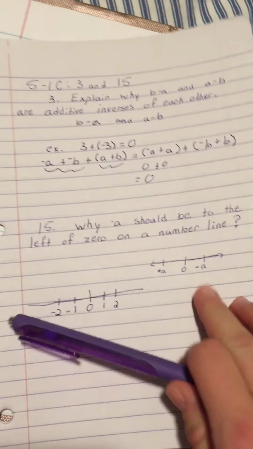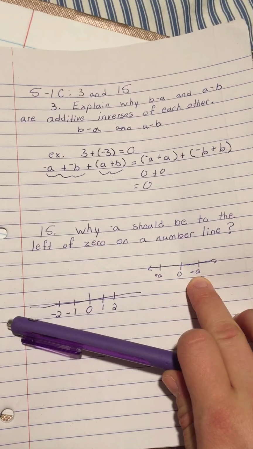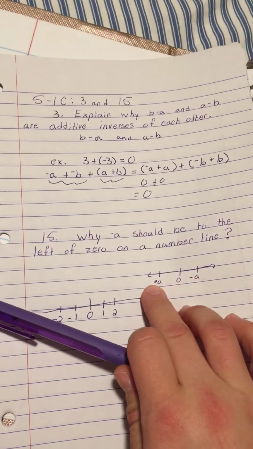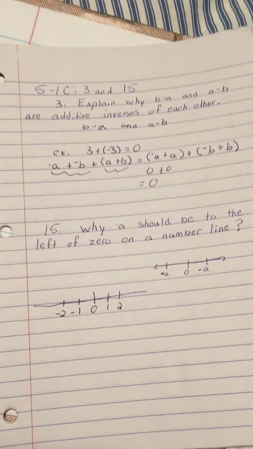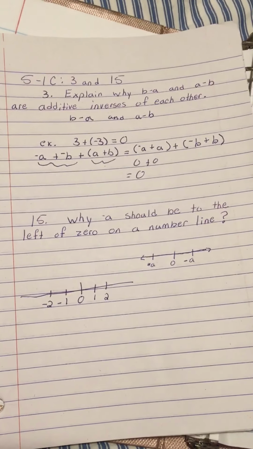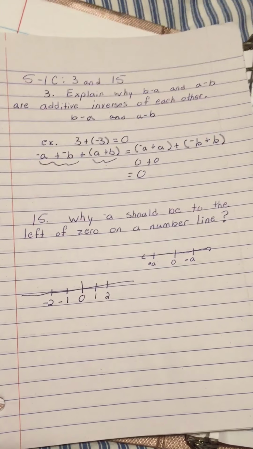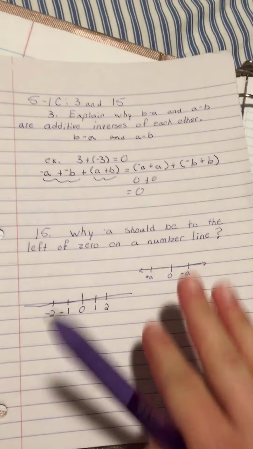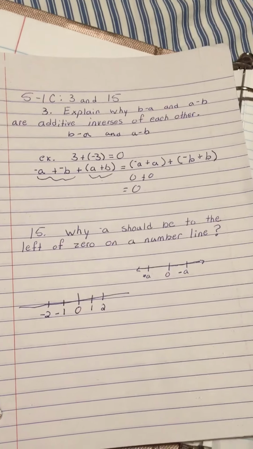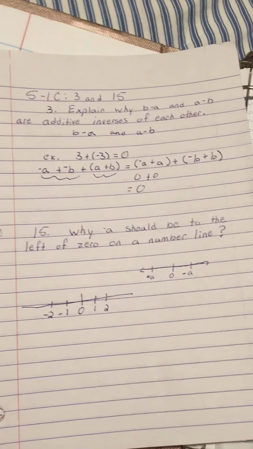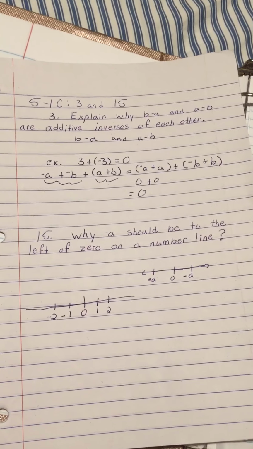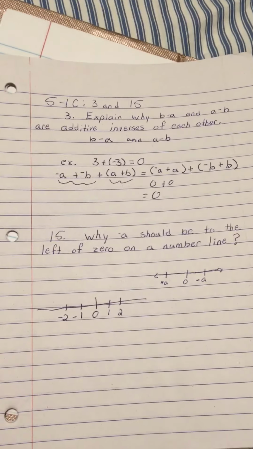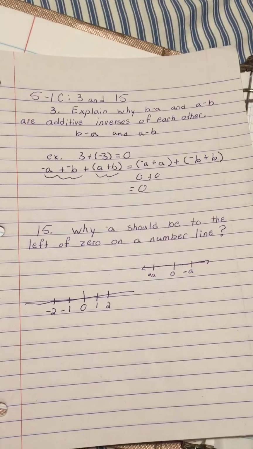So if my student wrote negative a to the right of 0, you would basically just have to correct them and say negative a would go to the left of 0 because it is negative. That's basically the rule of our number line for geometry settings, for everything. All negatives go to the left of 0 and all positives are to the right of 0, which is how we properly do our problems. That is all for Chapter 5.